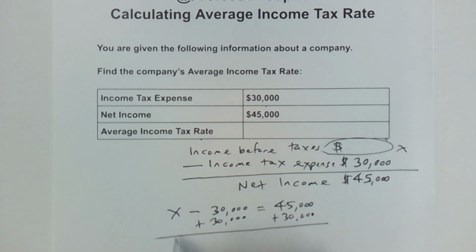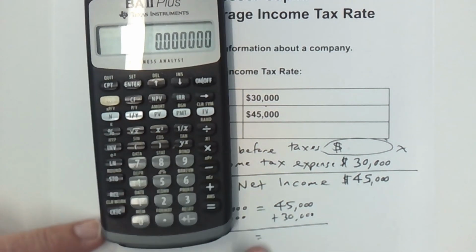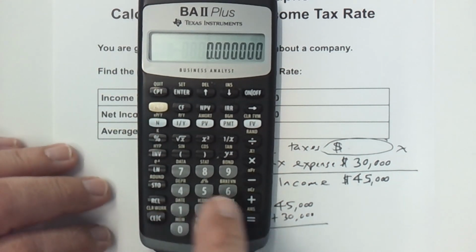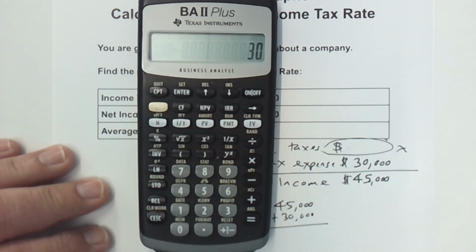And I bring down my X. This goes away, and you could do this in your head, but I'm going to use my PA2 Plus calculator.